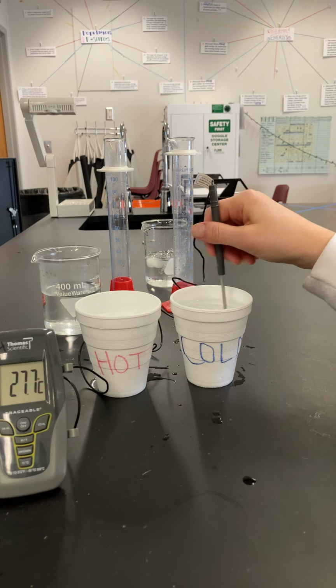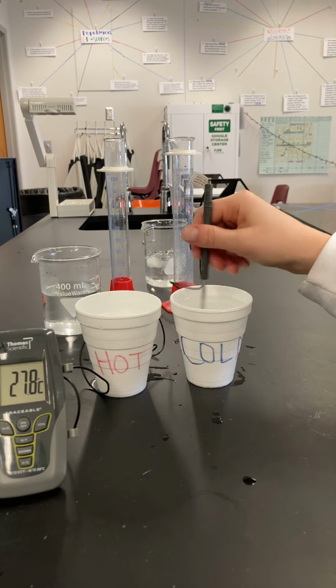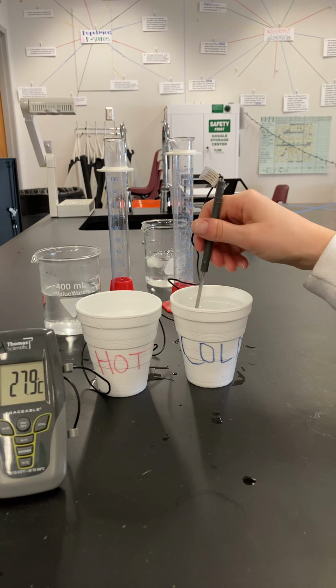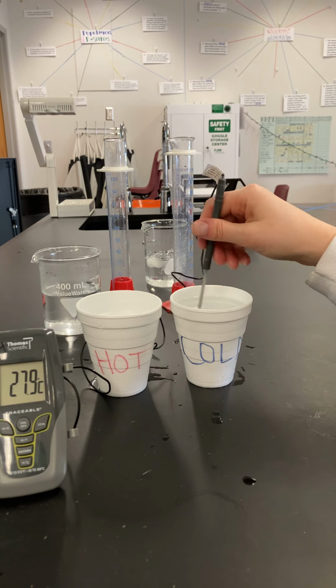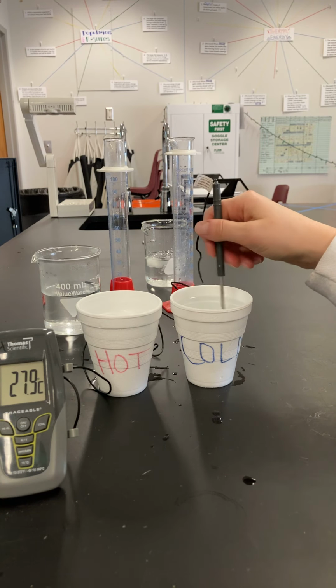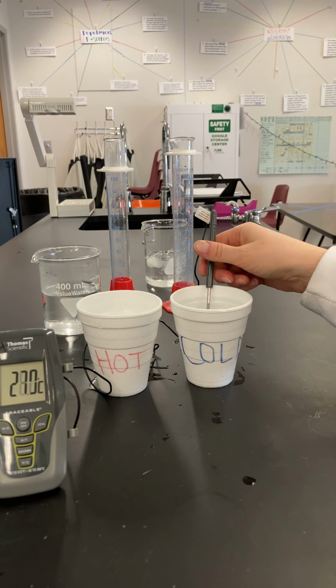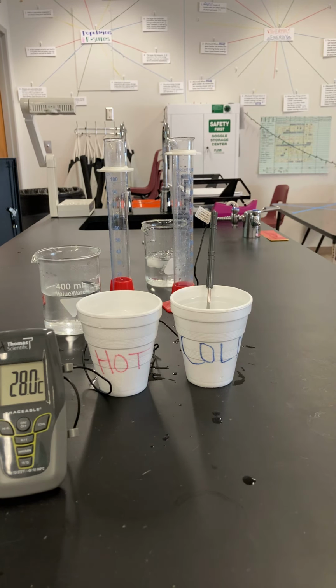Again, remember this is part 3, unequal masses of hot and cold water, where we did 120 milliliters of cold and about 80 milliliters of hot. So it looks like we're about stabilized at 28 degrees Celsius. So make sure you have all of that recorded in your data table.